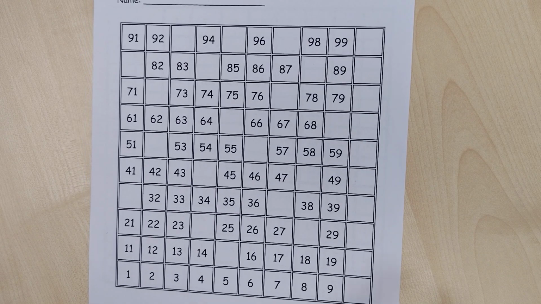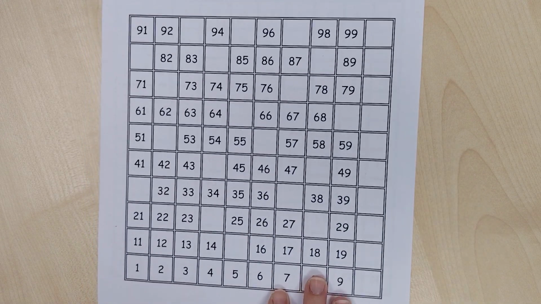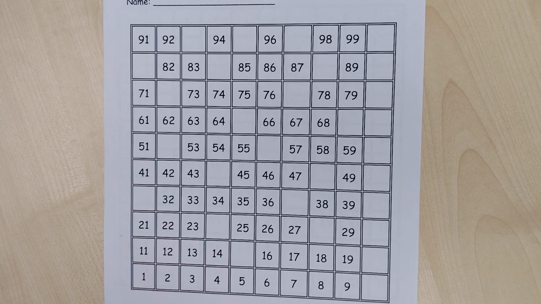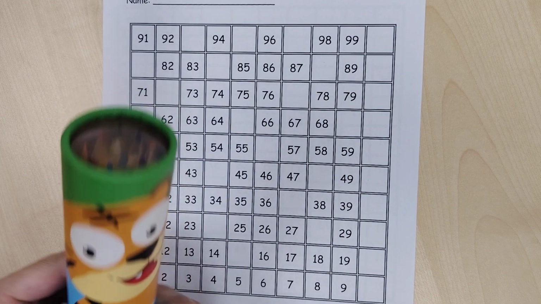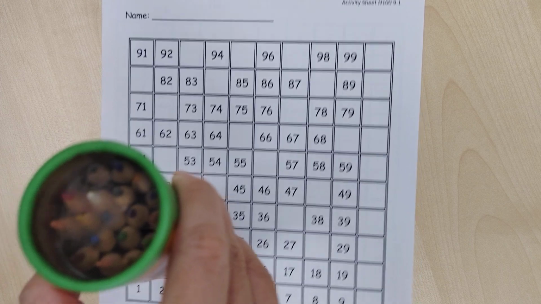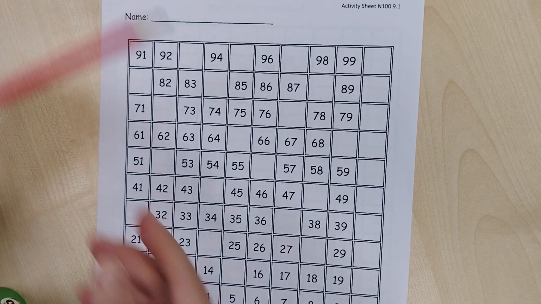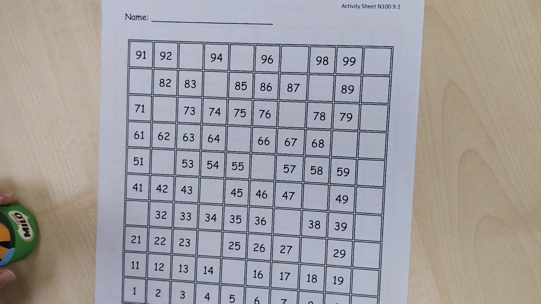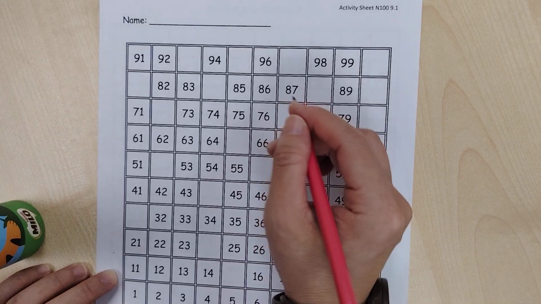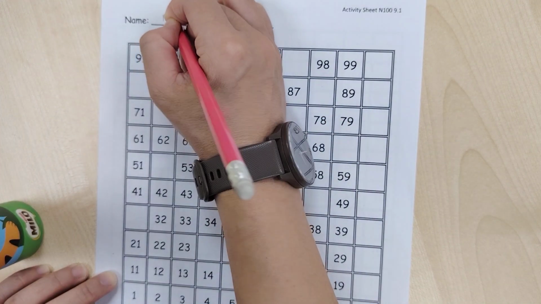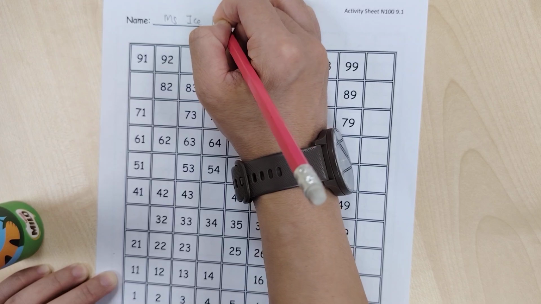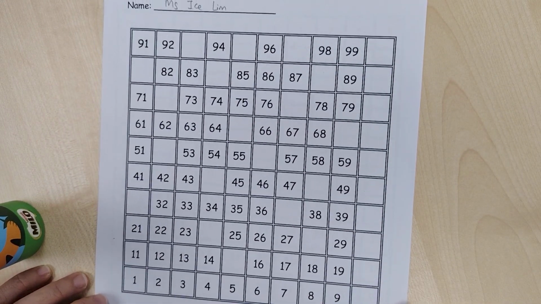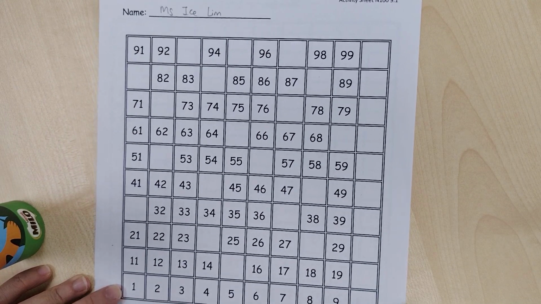I have my blank template here, which you should have received from a teacher. There's blanks here. And I have my color pencil ready, as well as my pencil, of course. Okay, let's start here. I'm going to write my name here. And let's take a look.